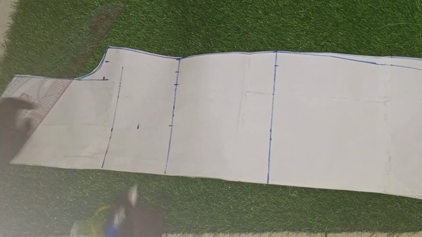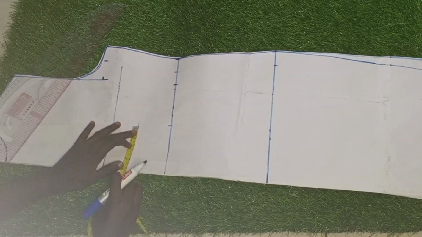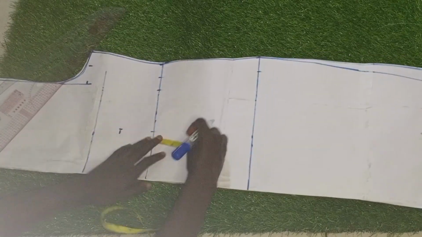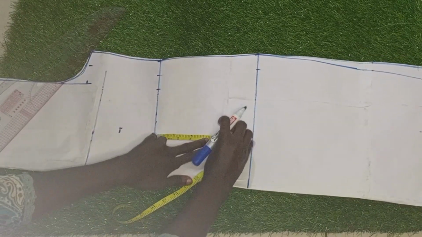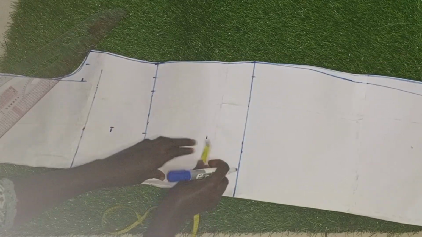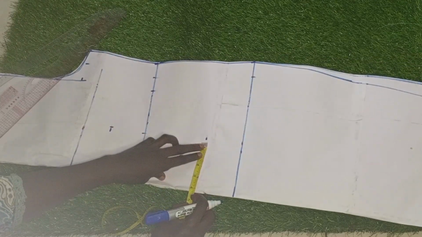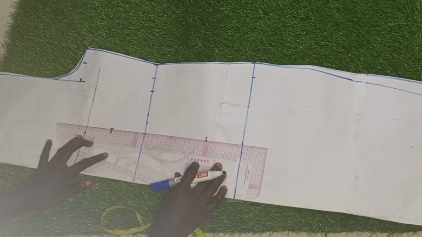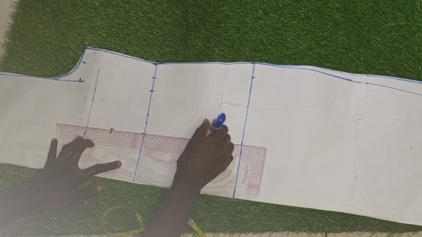That was when I drafted the bodice. I explained how to take this. So for my waistline, I went down by 5 inches. Then I will add the bust span at that point, so that I can get a straight line to mark my dart.